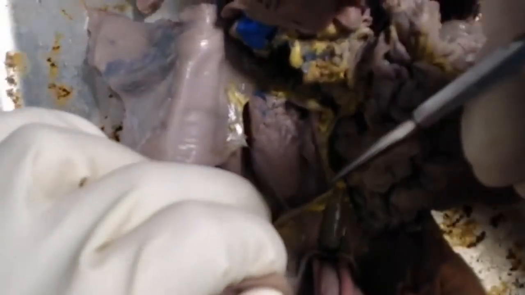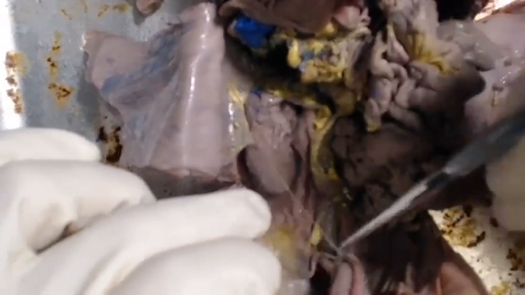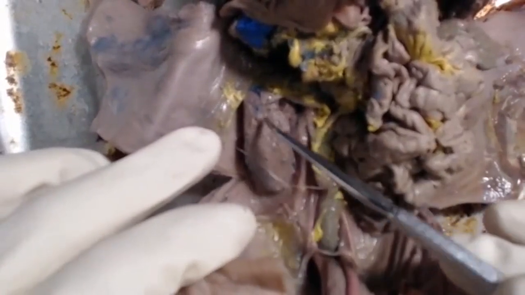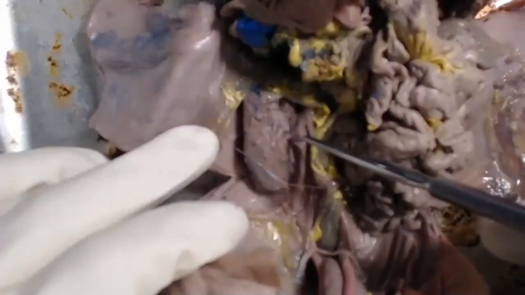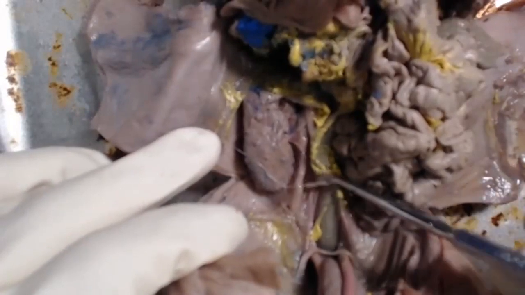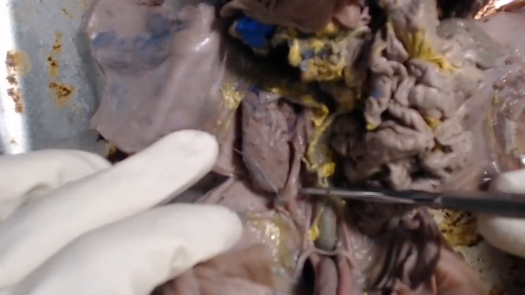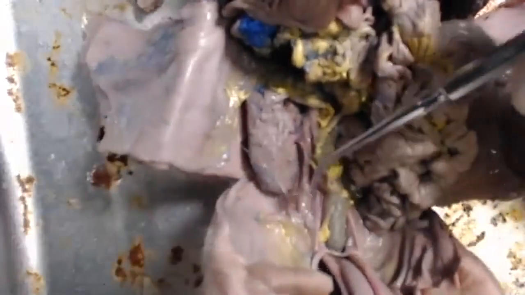With our sharp probe. Use our blunt probe to kind of pull everything away. Now we're going to look for the ureter. That should be a small tube leading from our hilum. So our urine is collected in our renal pelvis and goes out the hilum in the ureter. And that'll be a small muscular tube right here. Trace it here, leading down towards the bladder.